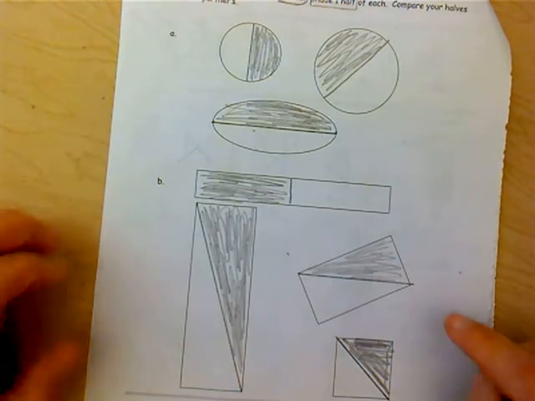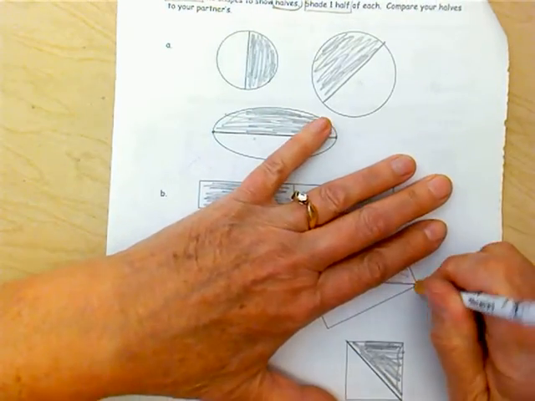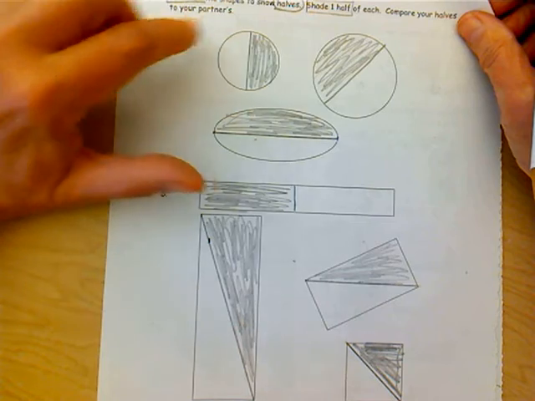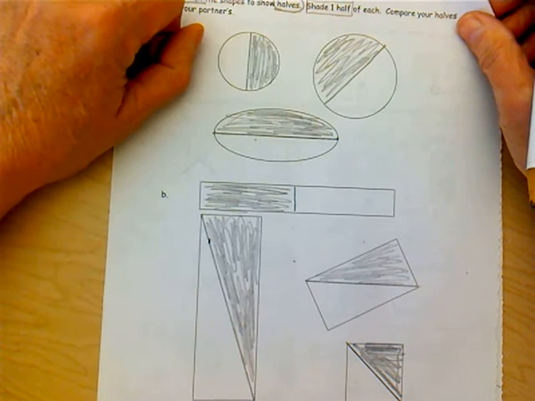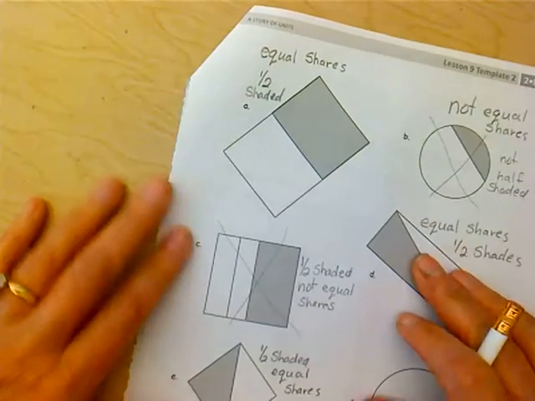Alrighty. That's a little bit tricky on some of those, but I'm sure you can figure out what you were supposed to be doing to get those equal shares, to partition and divide them into halves, and then shade half, 1/2 of each. And then compare your halves with partners. Okay, got to skip the exit ticket. And then we're coming over to the second part of the template.